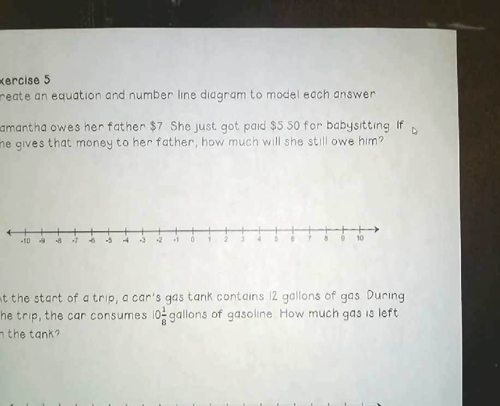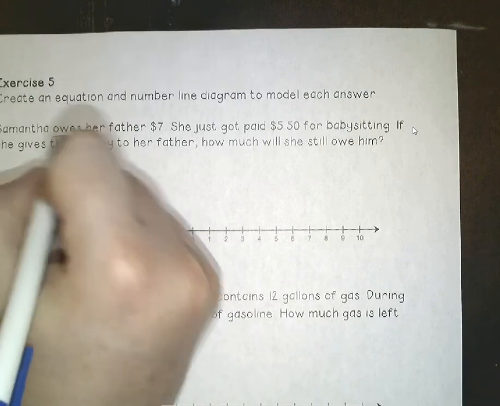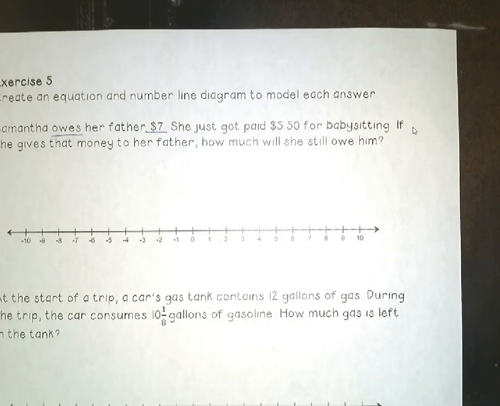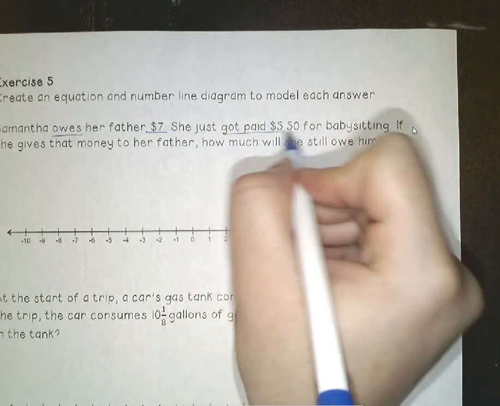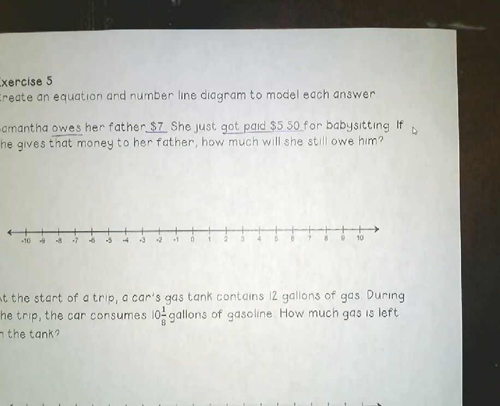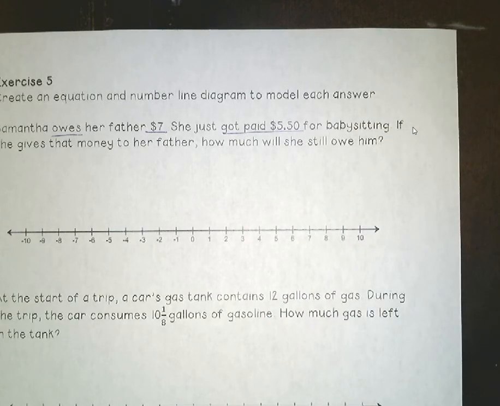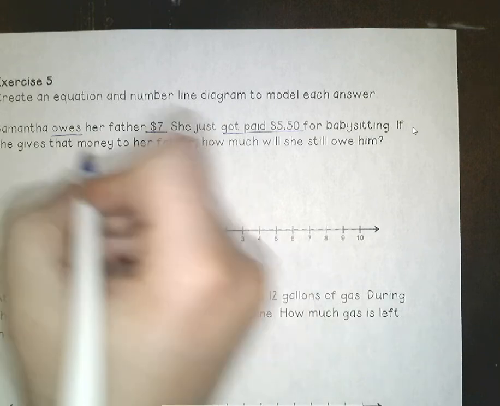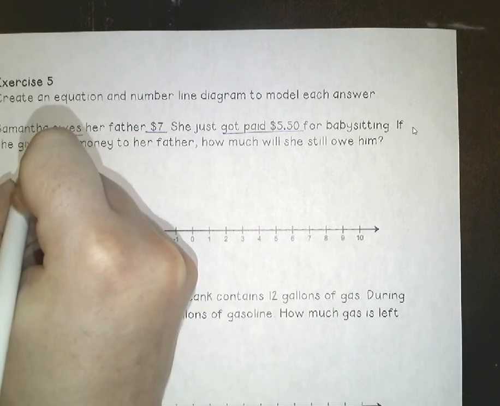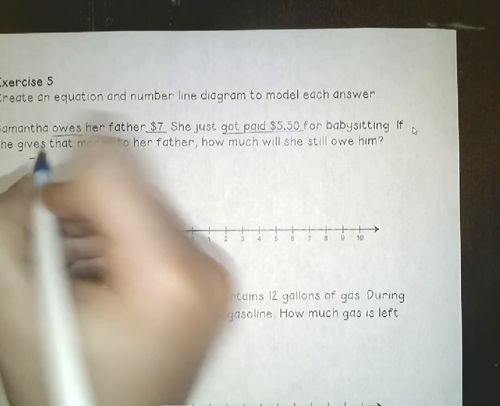Exercise 5. Create an equation and number line diagram to model each answer. Okay. Samantha owes her father $7. She just got paid $5.50 for babysitting. If she gives that money to her father, how much will she still owe him? Okay, so owes $7. The math number that will represent that is -7.